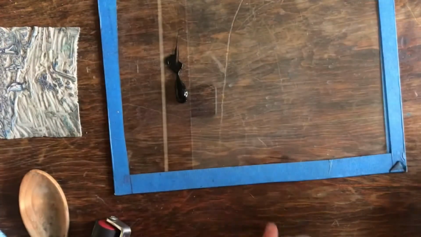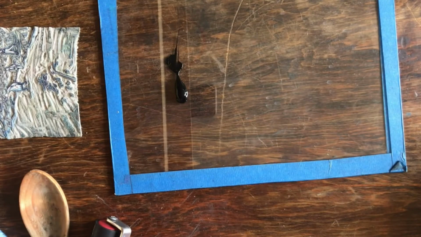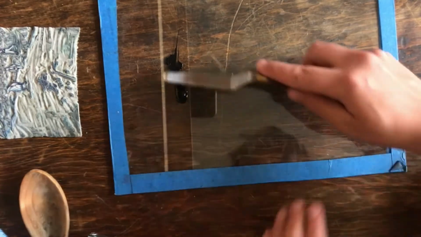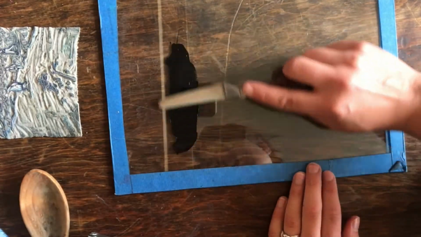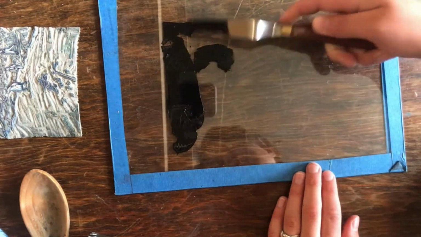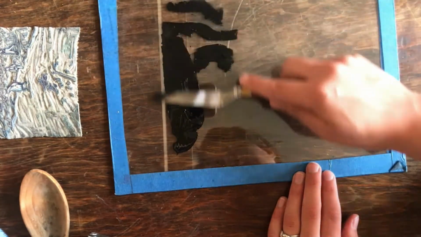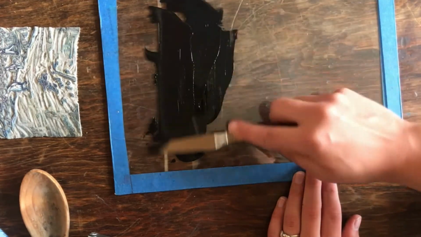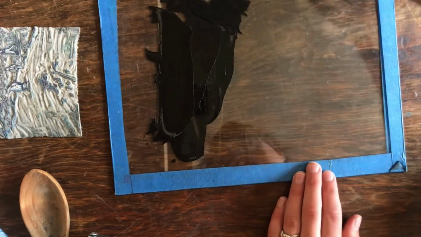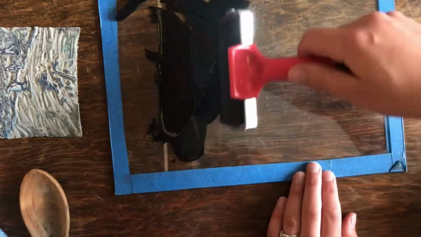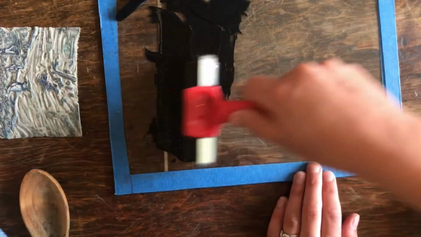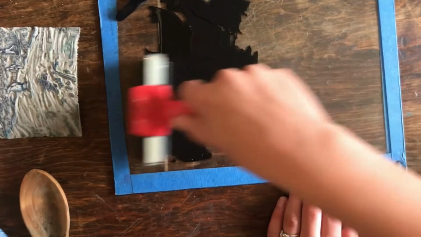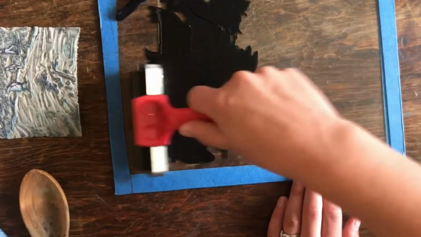And then I'll squeeze some ink onto my piece of glass. I then will spread it out with a palette knife. You can use a regular knife or another tool if you don't have one. This is going to ensure that I don't get too much ink at a time on my brayer, and I can get a nice even coating on my print. And when you roll the ink out with your brayer, it should make kind of a tacky sound.